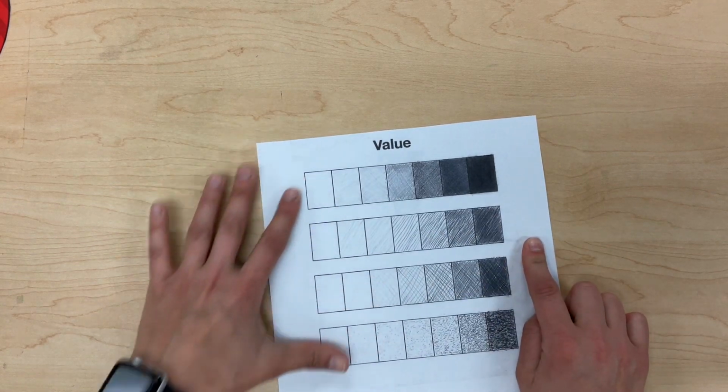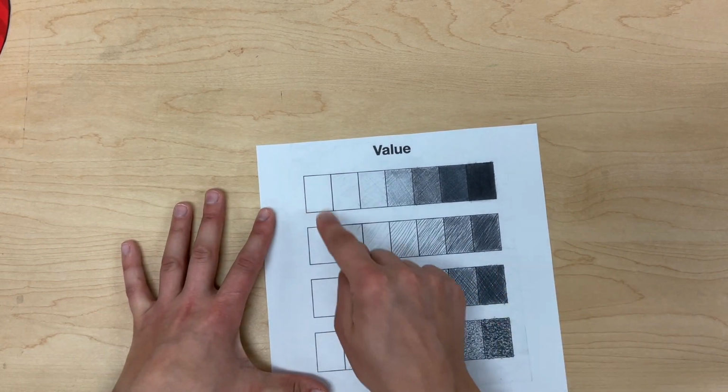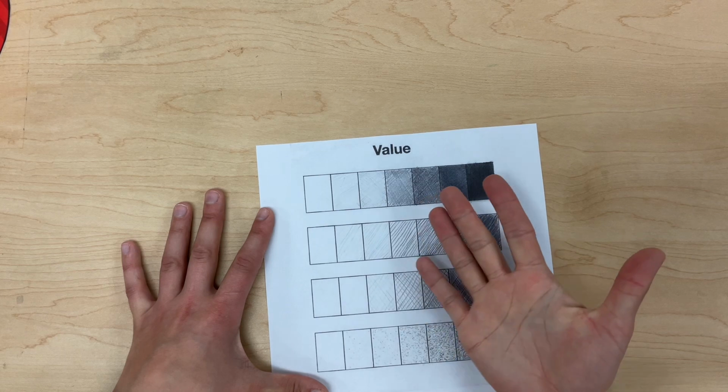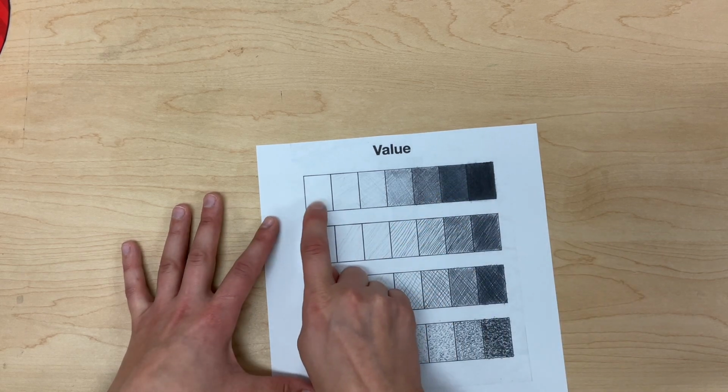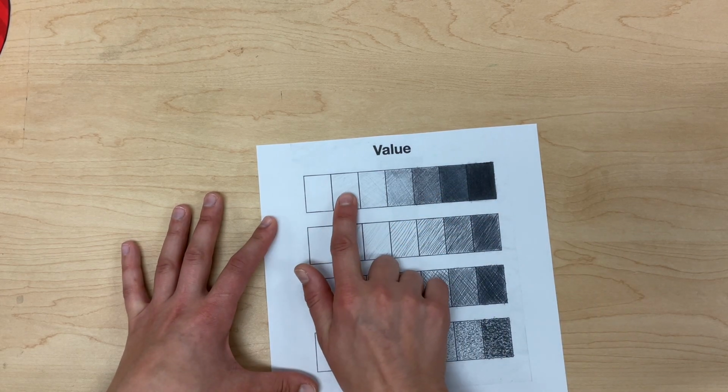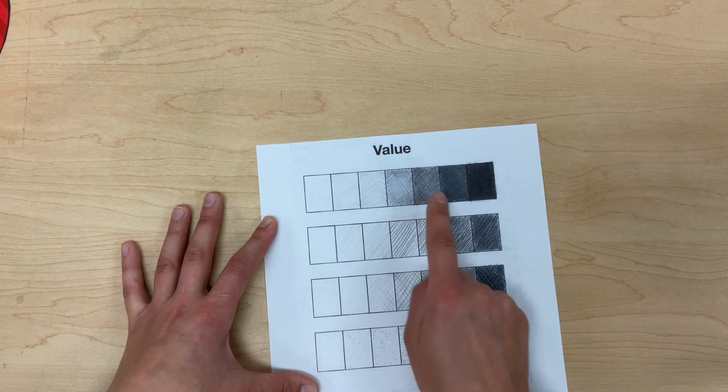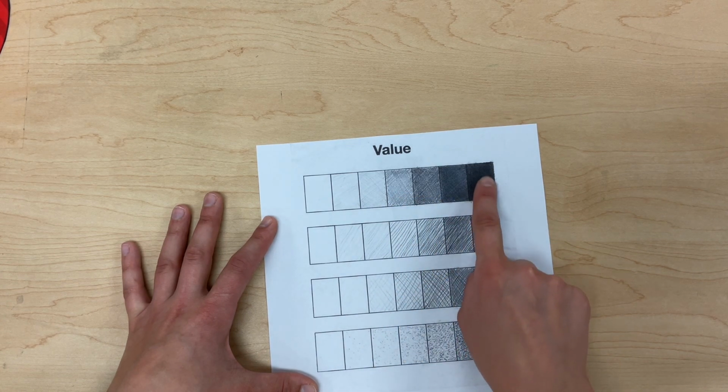On my left side, that's right over here, all of these boxes look like they're almost white. That means that's the lightest value of that color. Now as I move my finger and I step to the right, the colors get a lot darker.